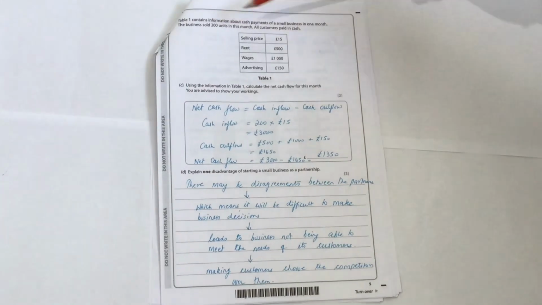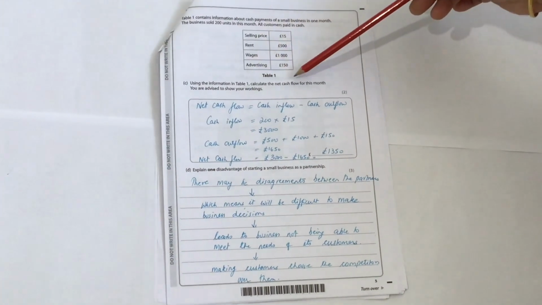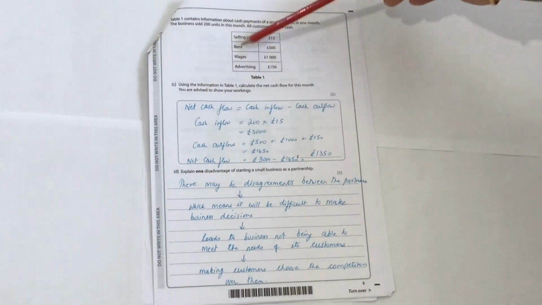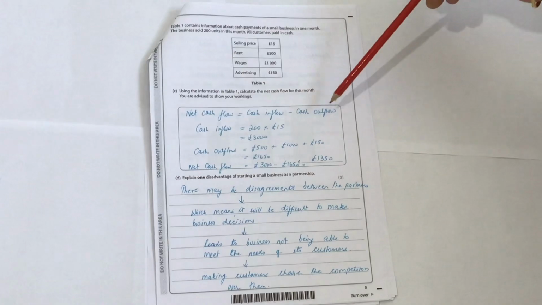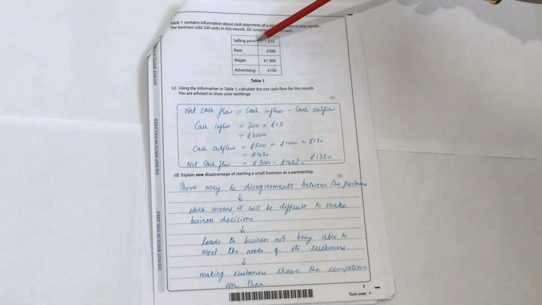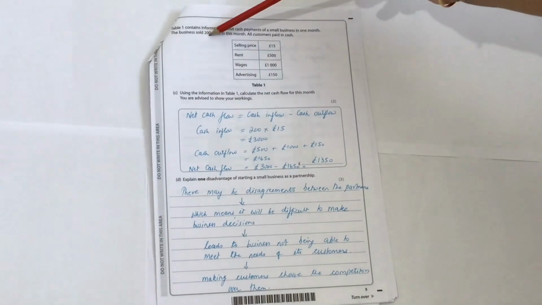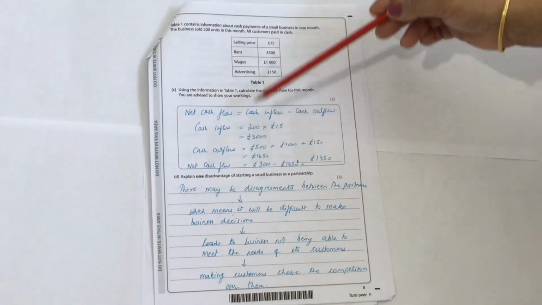Then you have a numerical. You are given information about the cash payments of the business in 1 month. It sold 200 units. All customers paid in cash, and you are supposed to calculate net cash flow. Always start your numerical with the formula. Net cash flow is cash inflow minus cash outflow. Now you work out what's cash inflow, money coming in. So the selling price is 15 and they have sold 200. So 200 times 15, that's your inflow, 3,000.